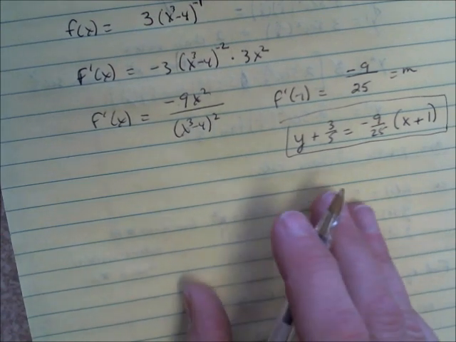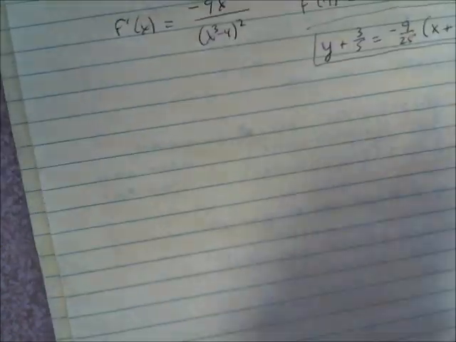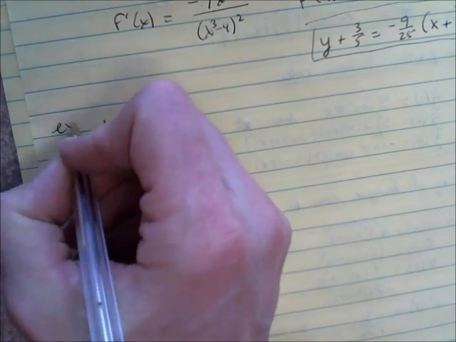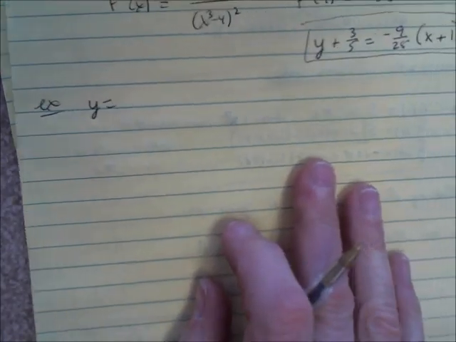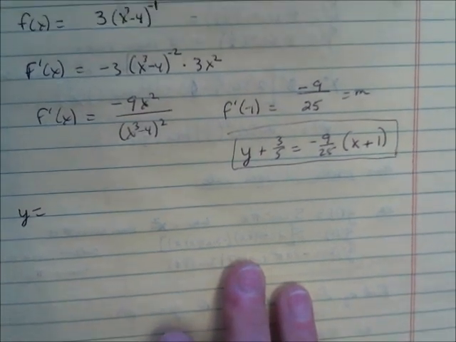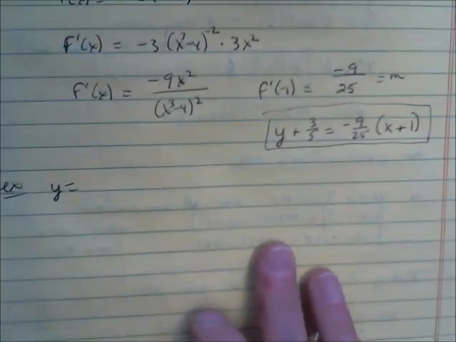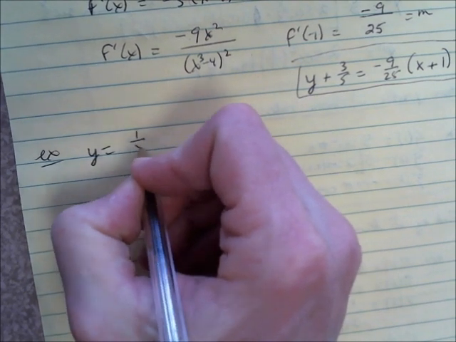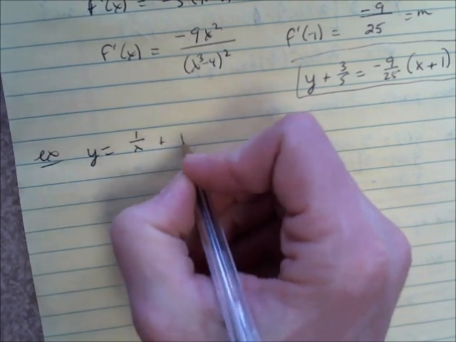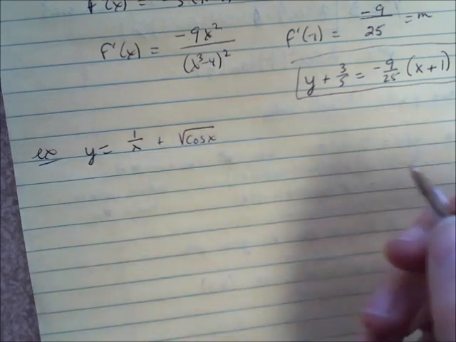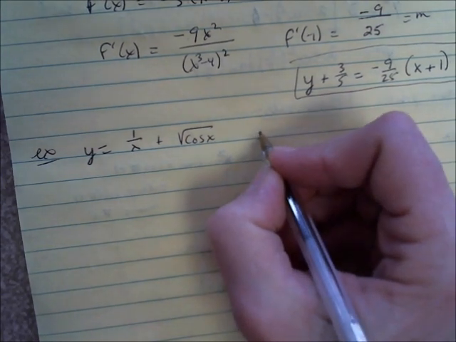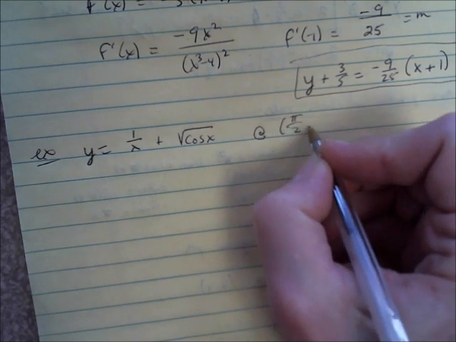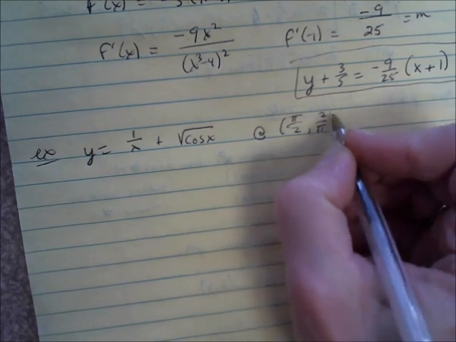The next one I'm going to do is, here's our next example. Hopefully you saw all of that. The next one is y equals 1 over x plus the square root of the cosine of x. And I want to find the equation of the tangent line at pi over 2, comma 2 over pi.